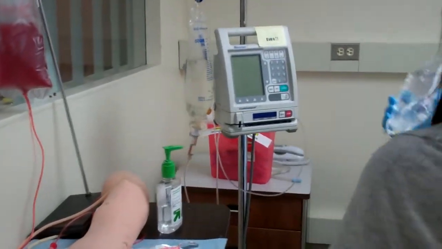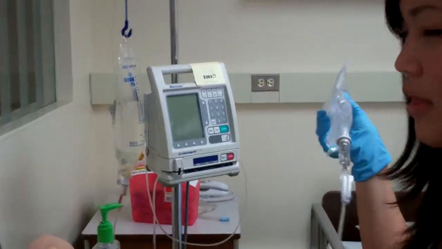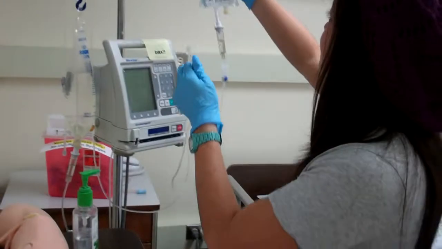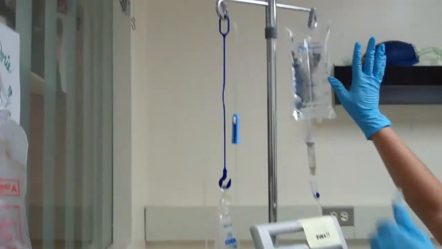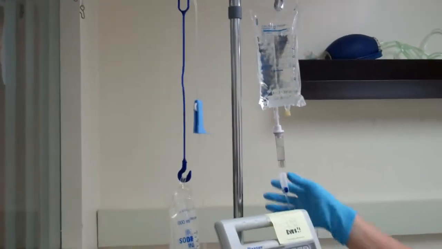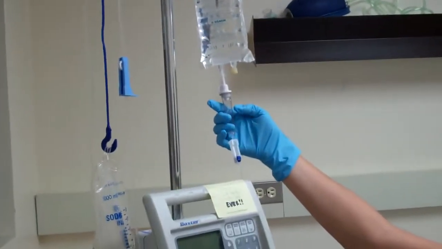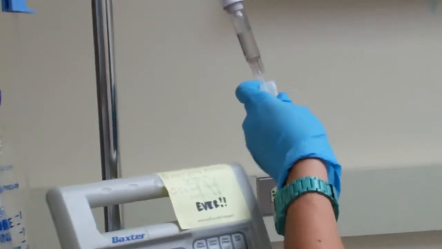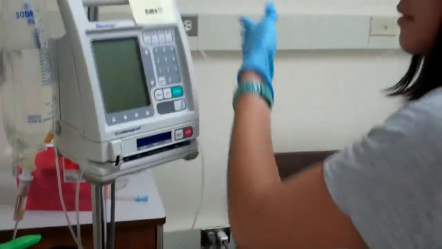So now this would be my secondary bag, my medication. I would hang it above my primary, fill up the drip chamber to about halfway, and then prime my line, getting out all the air bubbles.